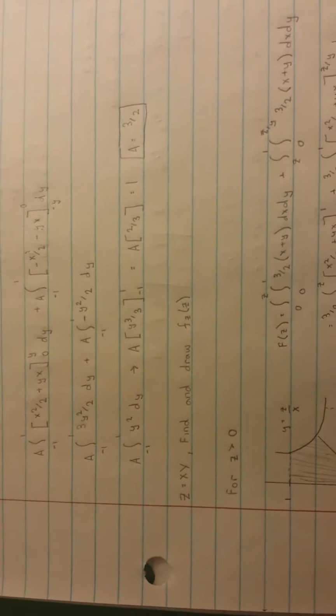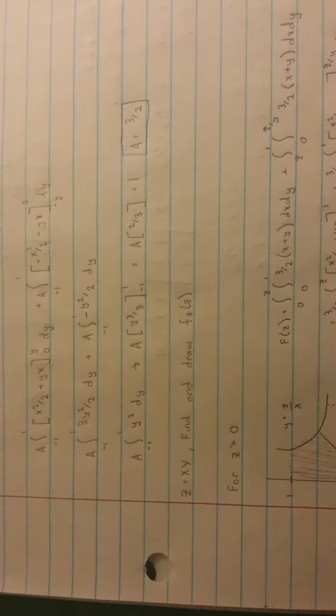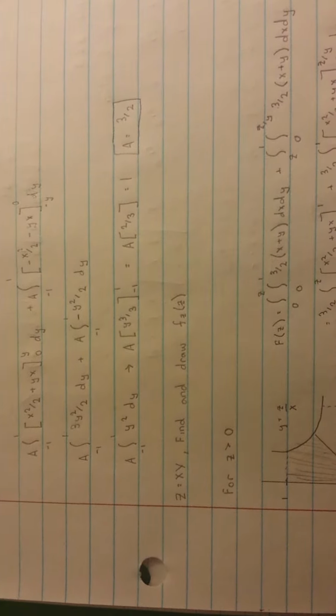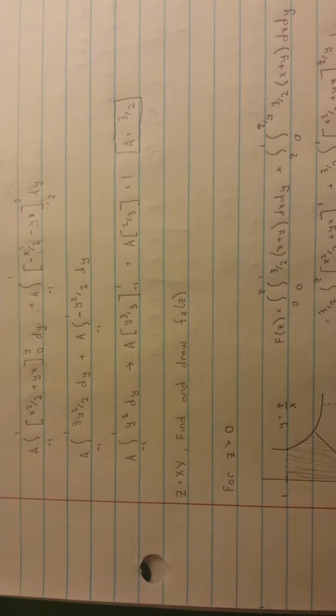And so integrating that out, we get a times the integral from negative 1 to 1 of x squared over 2 plus yx, from 0 to y, plus a times the integral from negative 1 to 1 of negative x squared over 2 minus yx from negative y to 0. That simplifies to a times the integral from negative 1 to 1 of 3y squared over 2 dy, plus a times the integral from negative 1 to 1 of negative y squared over 2 dy. Those two just add up to simply y squared.